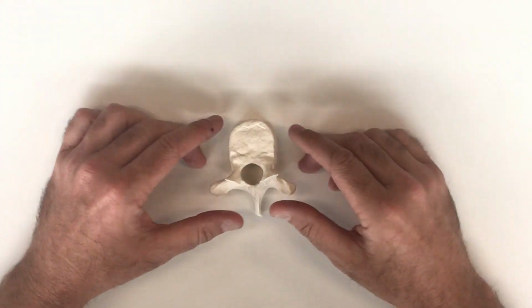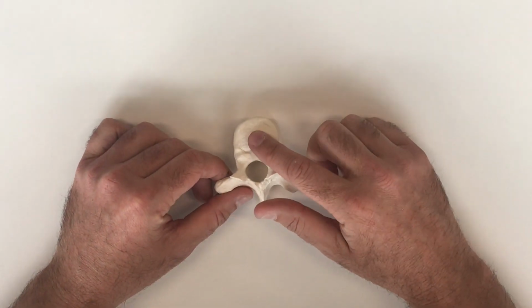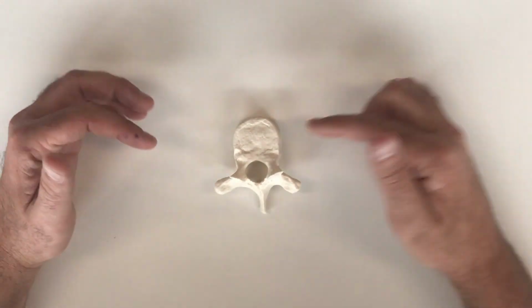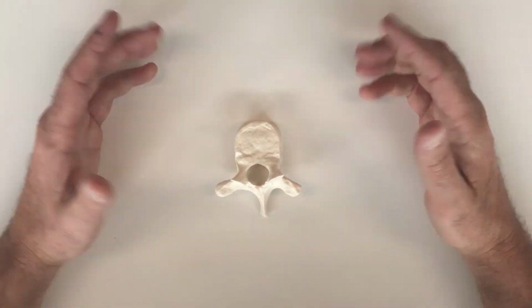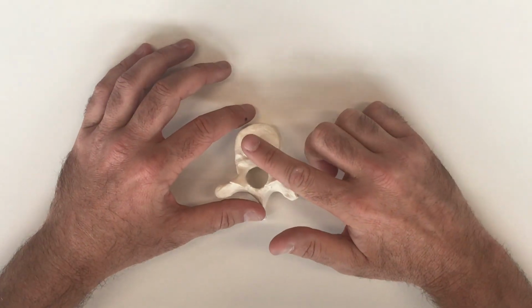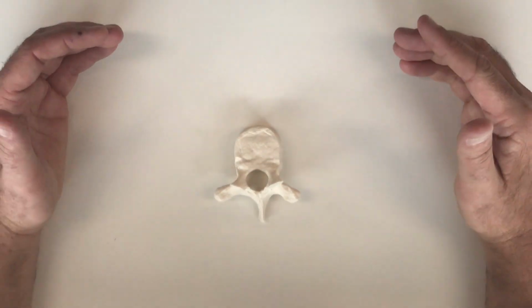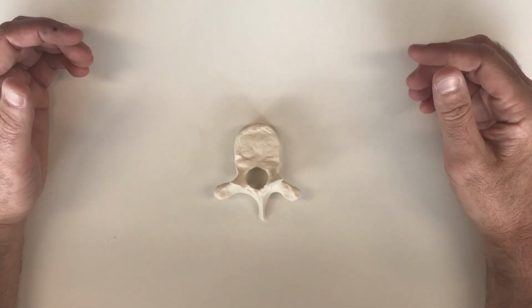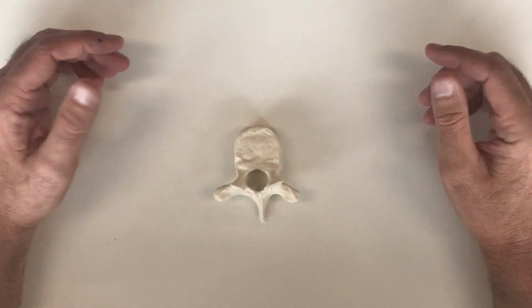So we'll start with this area here. This is just called the body of a vertebrae. Now the body of a vertebrae is this flat section on a vertebrae where the disc sits. So the intervertebral disc sits on this, right? And that's the disc within the body that shock absorbs the load as we walk around.